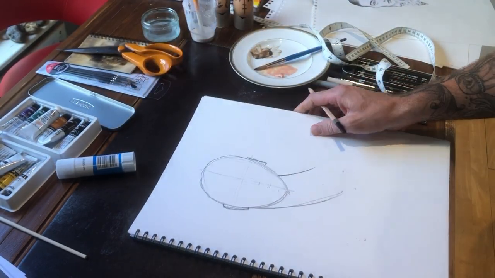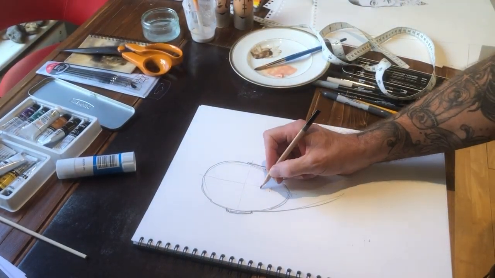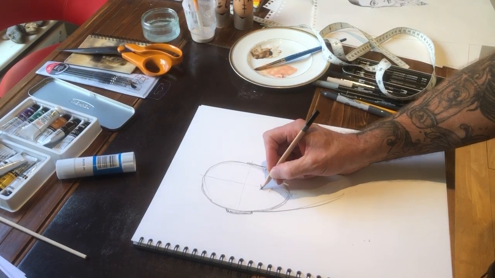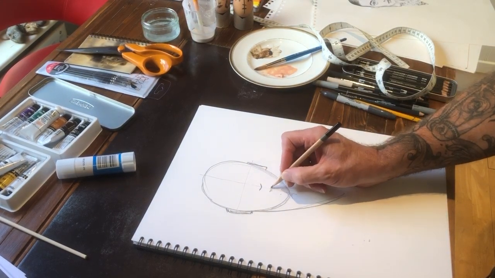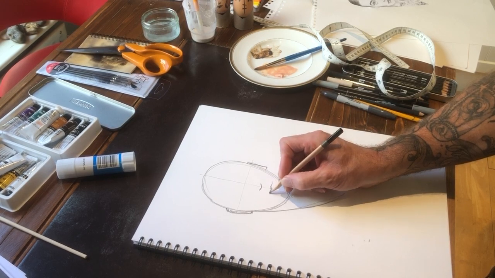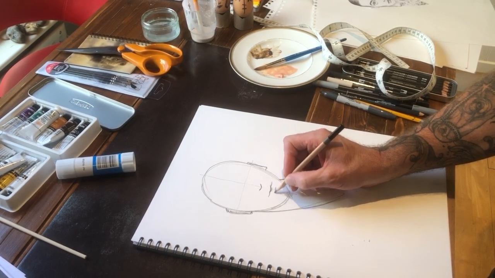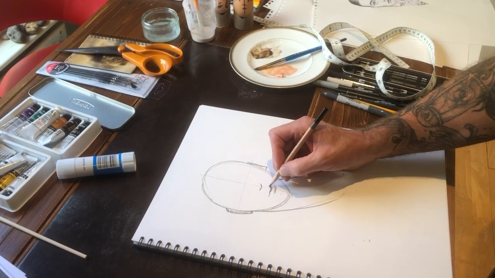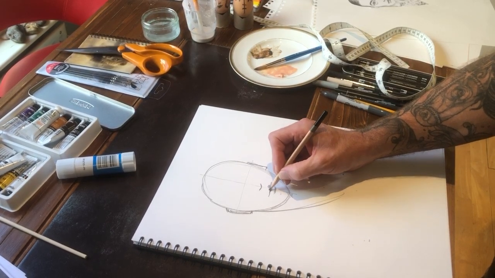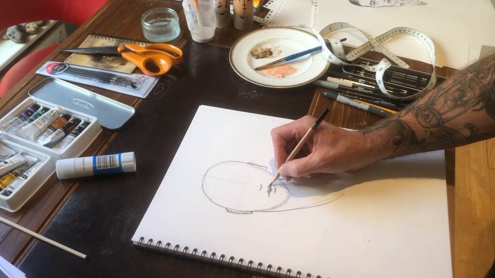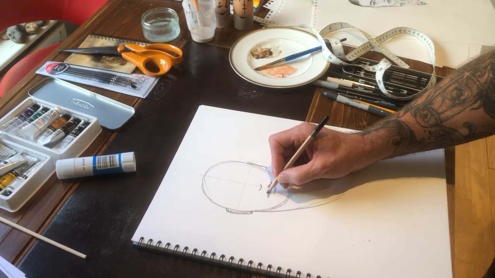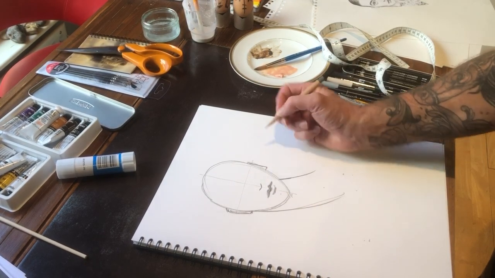So if I'm going to start filling in now, I'm just going to shadow the tip of the nose and the central opening of the mouth, and shadow the lower lip, and then just shadow away to give a suggestion of a slightly darker top lip.